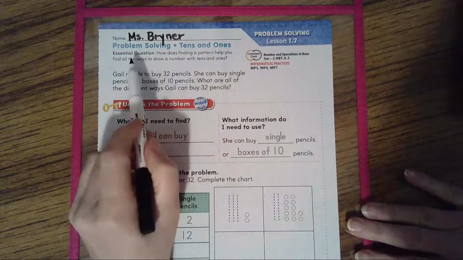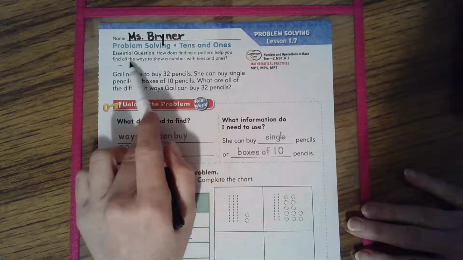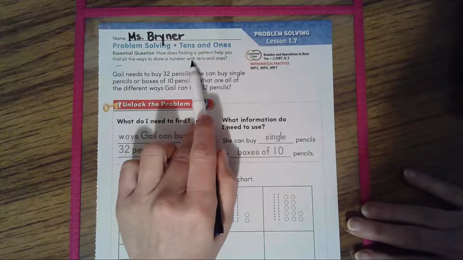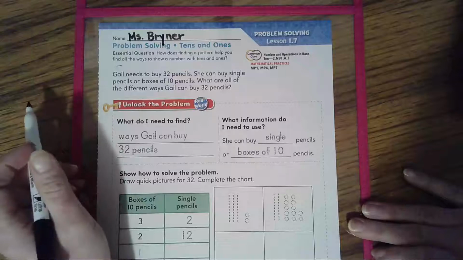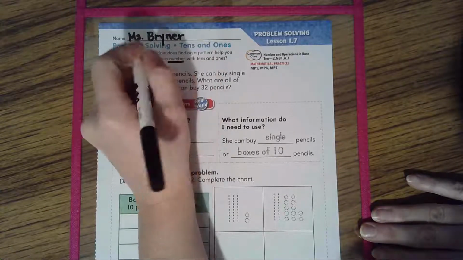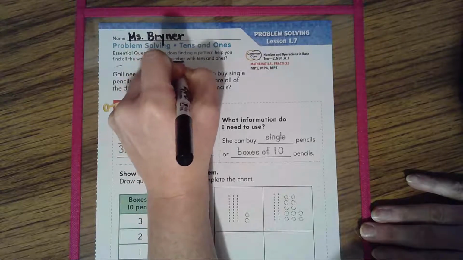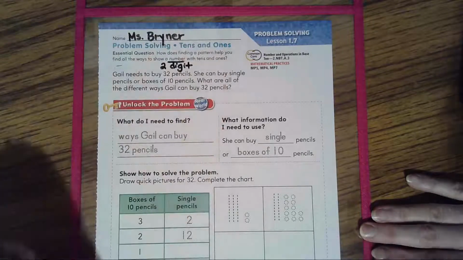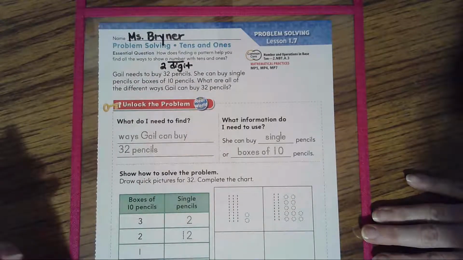So what we're doing is we are finding a pattern to help you find all the ways to show a number with tens and ones. And it's not just any number, it is a 2-digit number. So right here, one of your clues, under number, you're going to write 2-digit, okay? A 2-digit number using tens and ones, so I'll be looking for that.